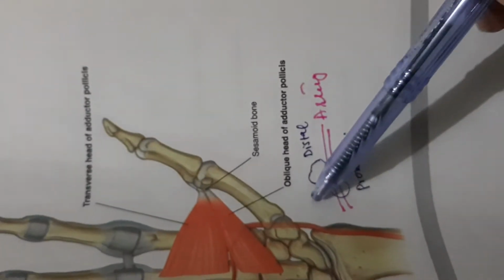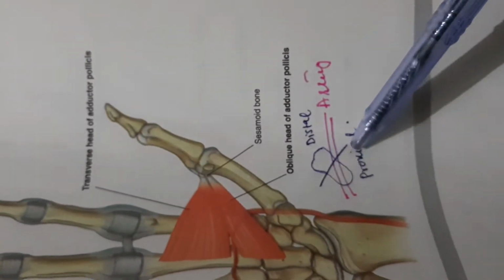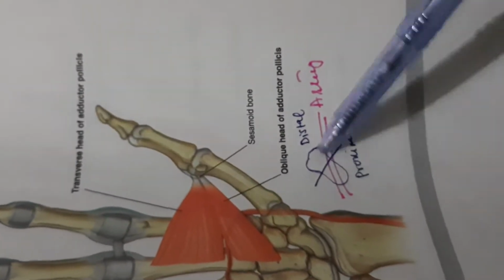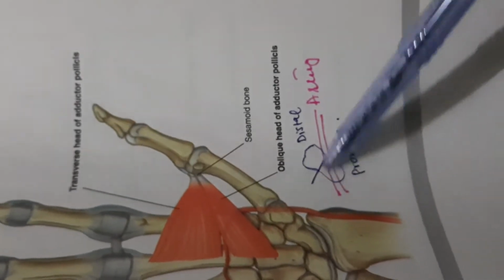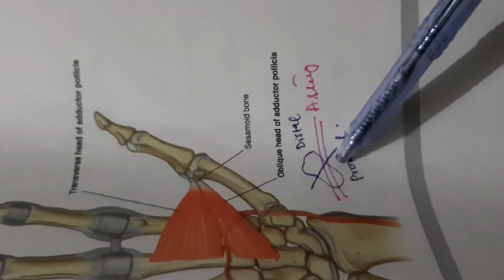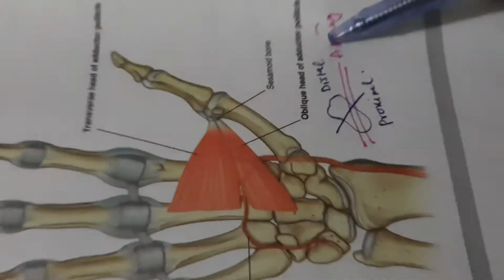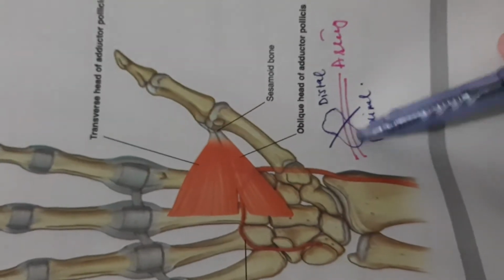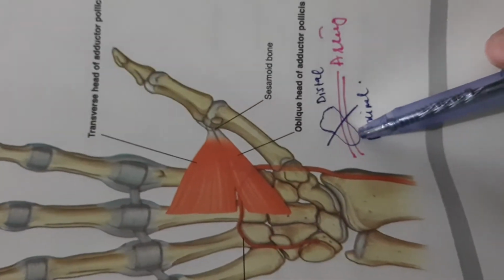And if there is a fracture in the waist of the scaphoid bone, the middle part of the scaphoid bone, then the supply to the proximal part becomes compromised, and avascular necrosis of the proximal part of the scaphoid bone occurs.